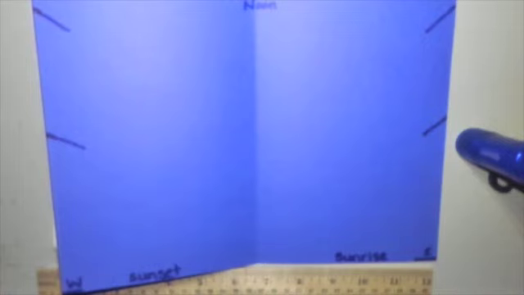Today we are looking at patterns created by shadows. This is an indoor shadow lab that we can do with just a few items that we have in our classrooms and we may have them at home.